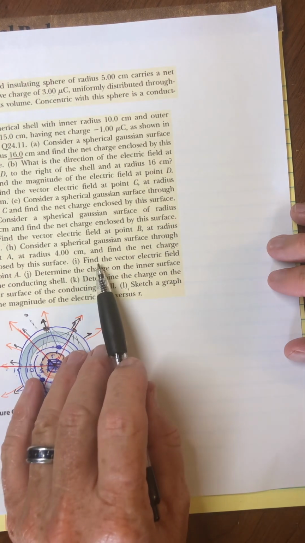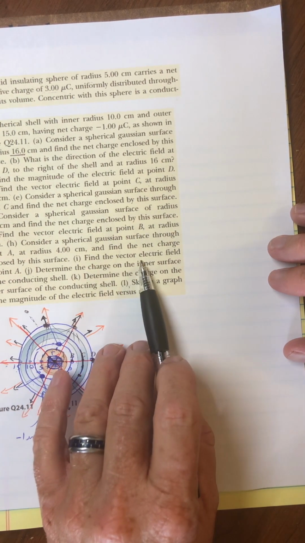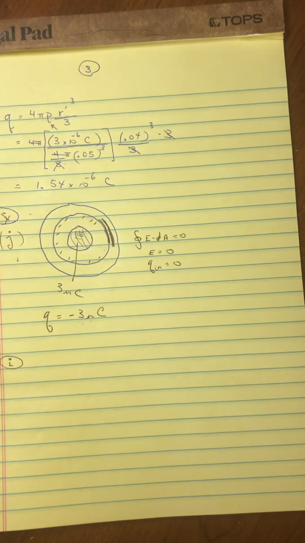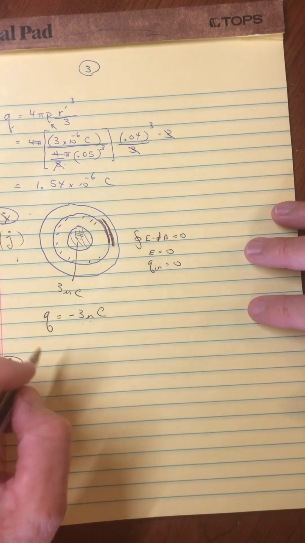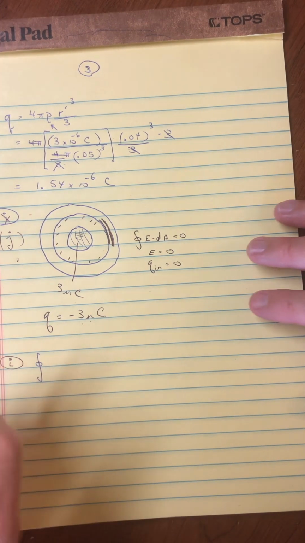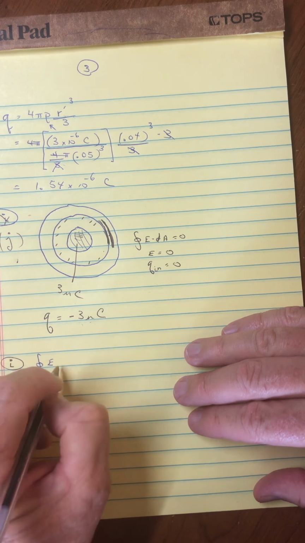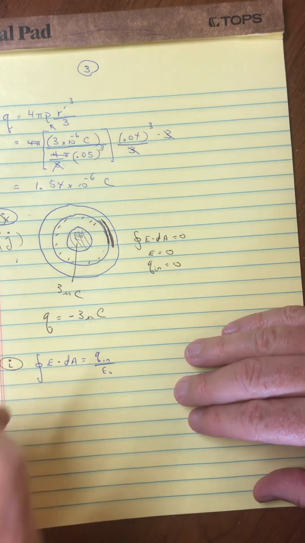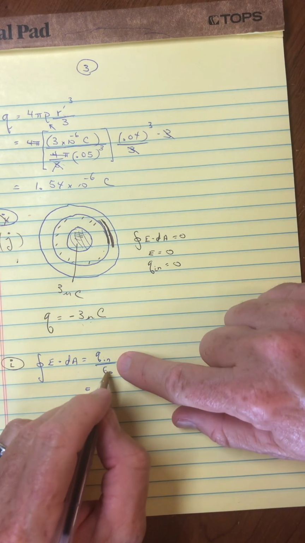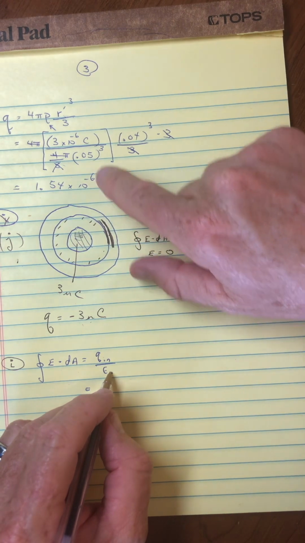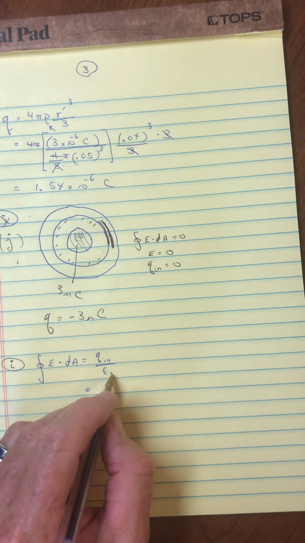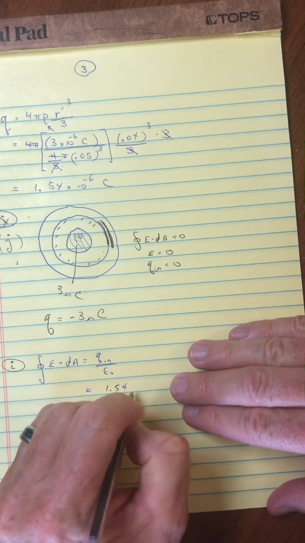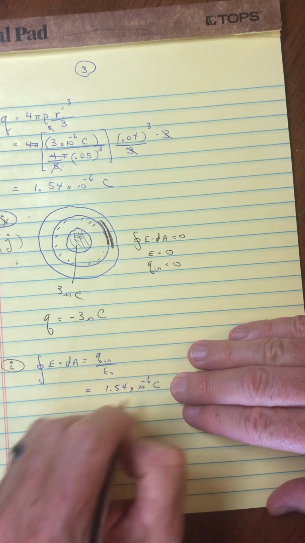But I says then find the electric field vector at point A. And so if I do Gauss's law, the integral of E dA equals charge inside over epsilon naught, you can see then why they had us do H here and find that total charge inside, 1.54 times 10 to the minus 6 coulombs.